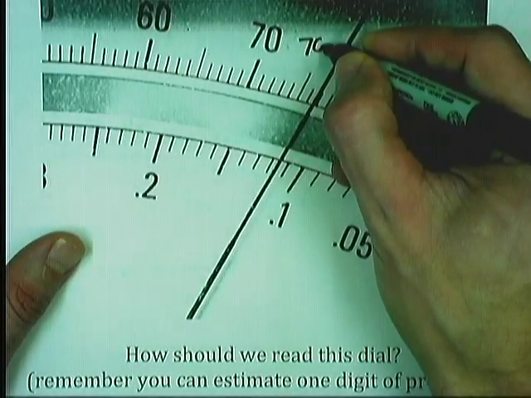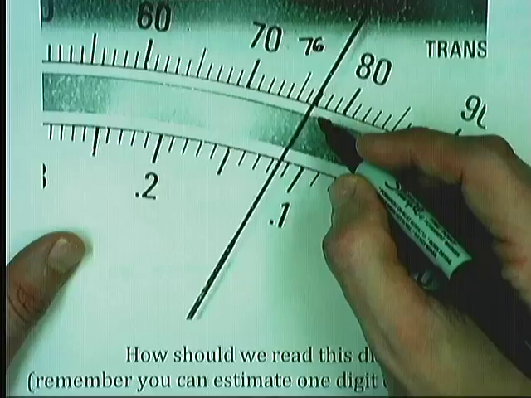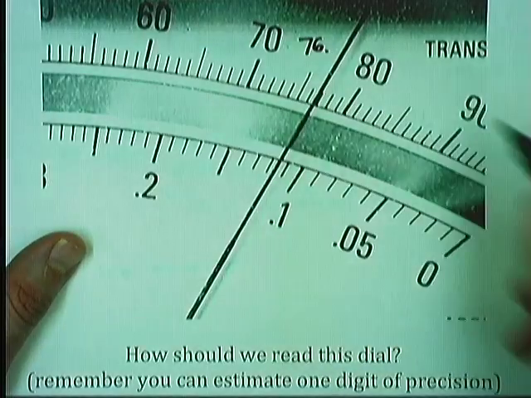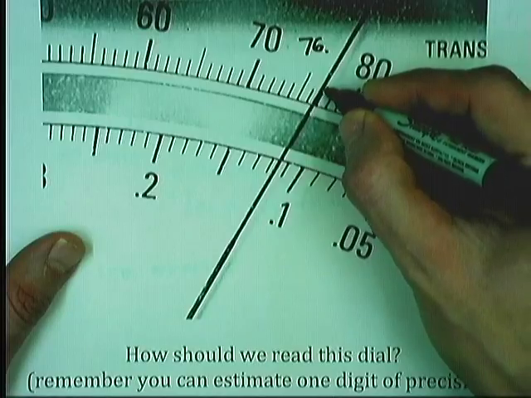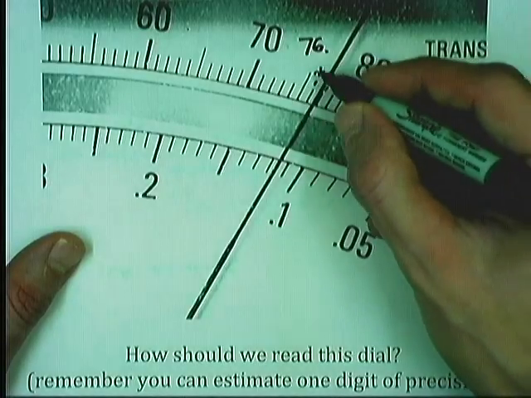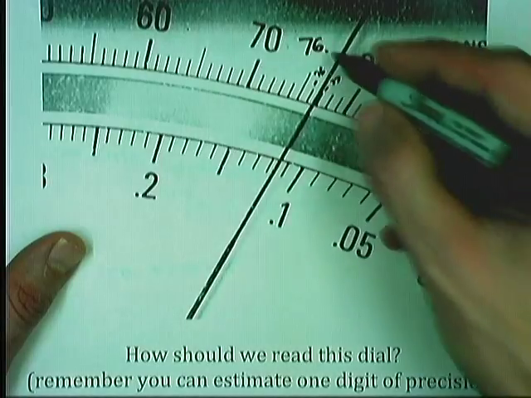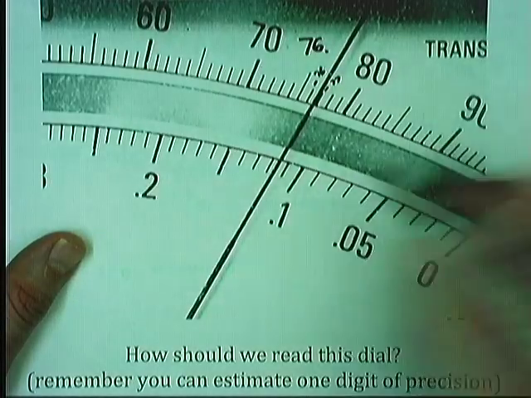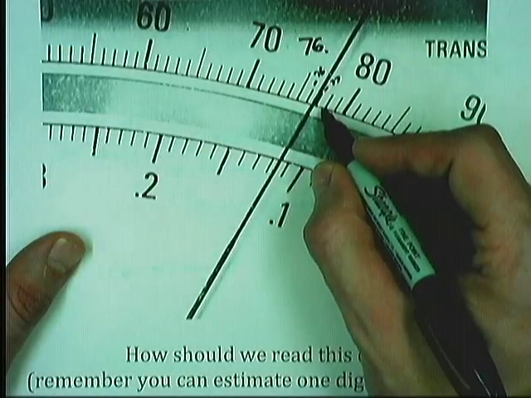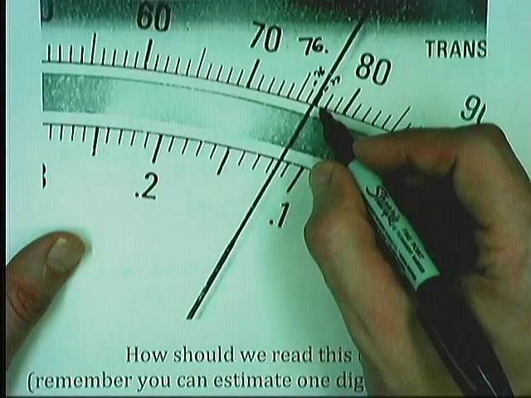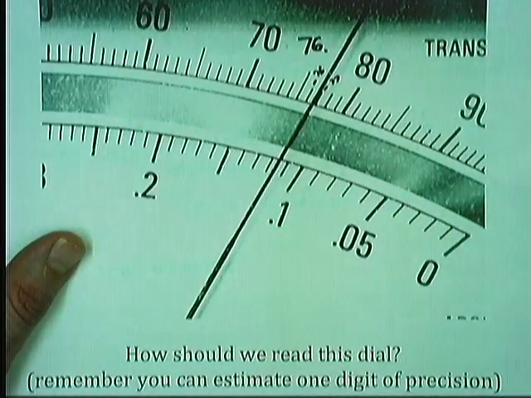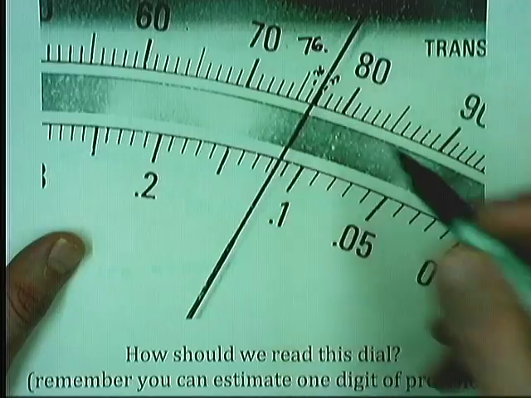So I will have measured 76 point something, okay? It's not quite the 77. This one right here is 77. And this one right here is 76. So it's between 77 and 76. So I've measured those 2 digits. Now, does it have a tenths graduation? It does not. So anything I report beyond where I'm at right now is an estimate or a guess based on the placement of the dial.